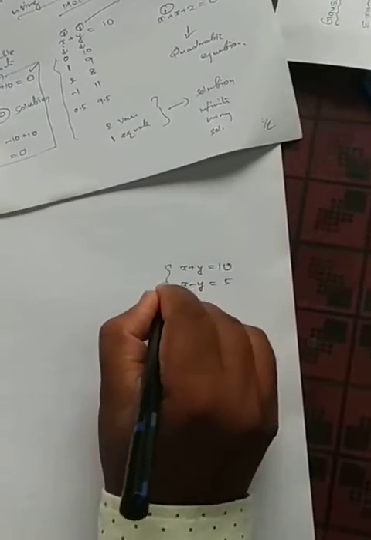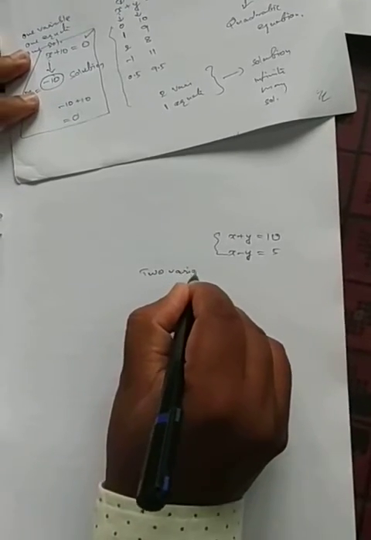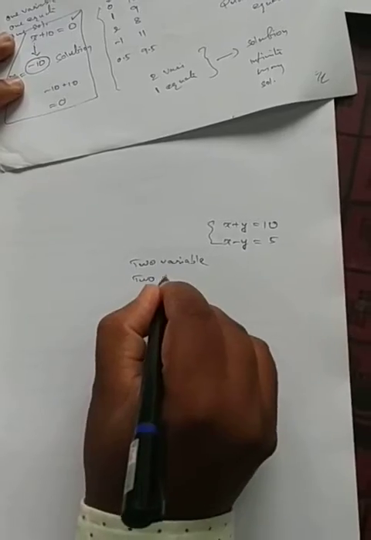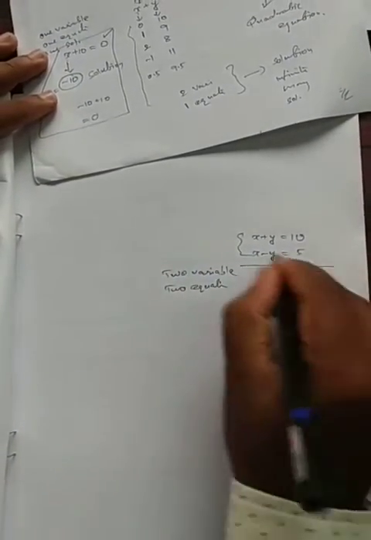Now x minus y equals, I am saying, some 5. Okay, here how many variables? 2 variables. How many equations? 2 equations. Let me see how we are getting the solution. So I am just solving this one. You just add it.